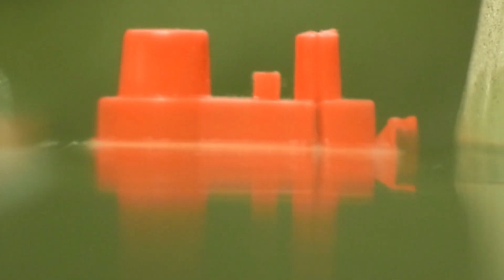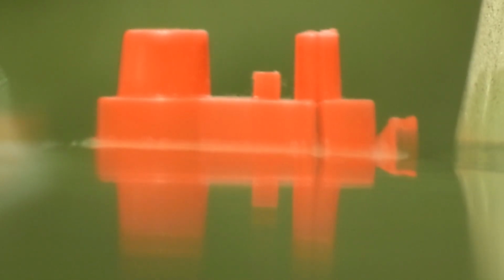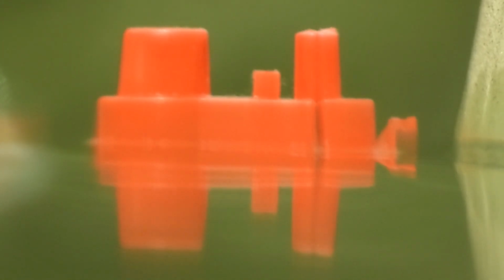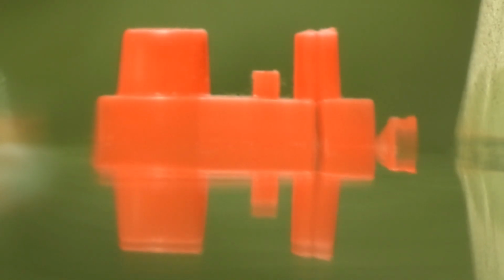And what I'm going to do too is go right to the middle of my gutter, and do a couple of shots of water right in the center.